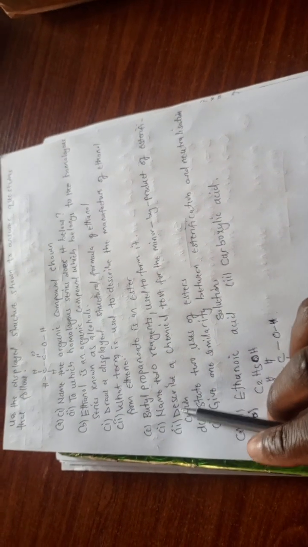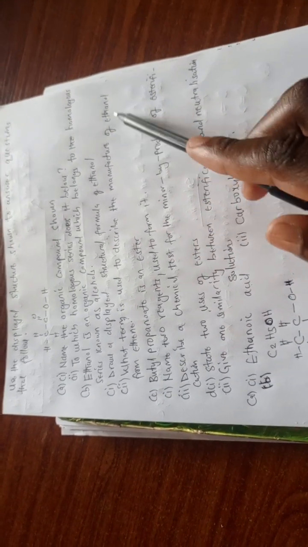Okay, next, question B2. What term is used to describe the manufacture of ethanol from ethene? Ethene is an alkene. In order to come up with an alcohol, there is an addition process, to be specific, it is hydration.